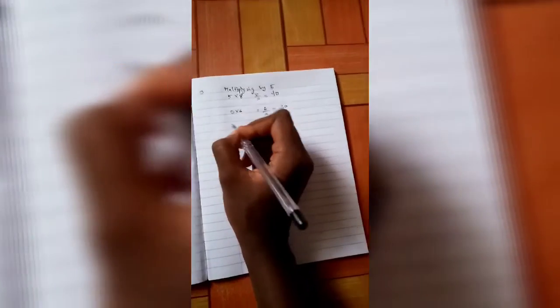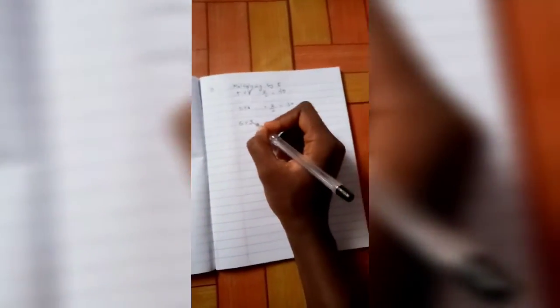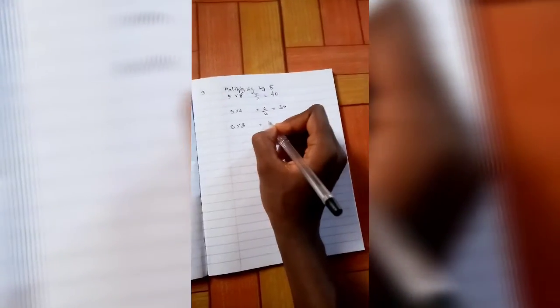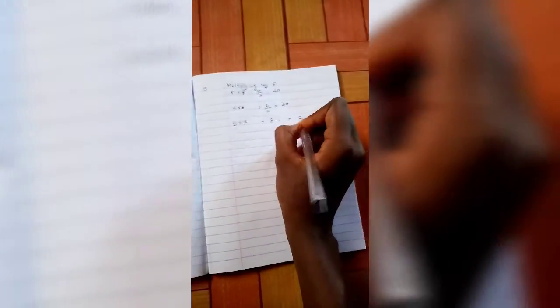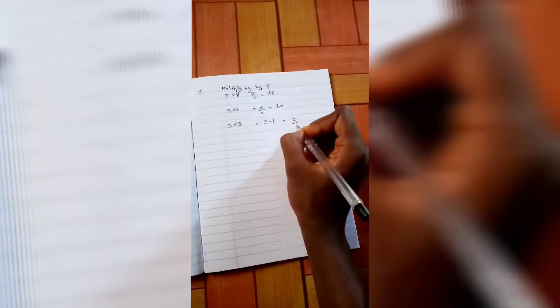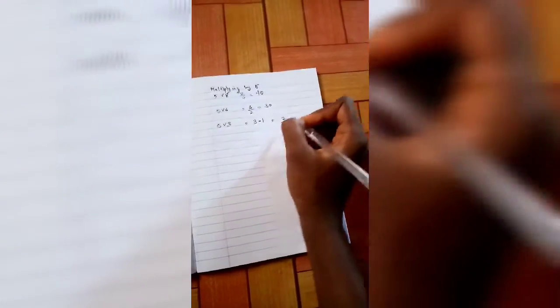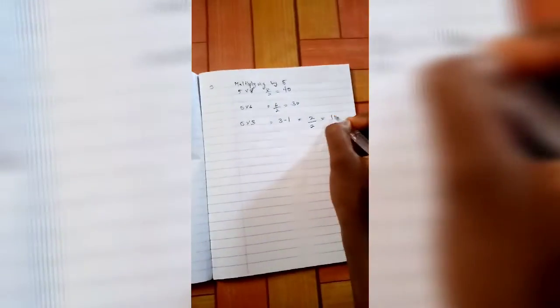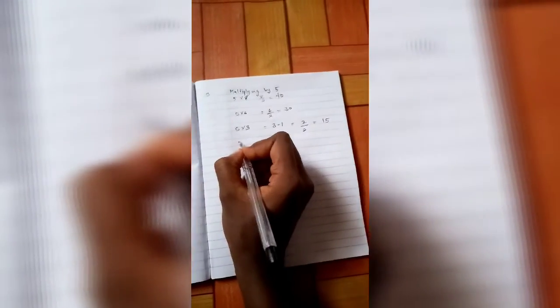But if the number is an odd number, like 5 times, let's say 3. This 3, you have to remove 1 from it. That's 3 minus 1. It will give us 2. Then you divide it by 2. It will give us 1. Then you add this 5 at the back of the number. It's giving us 15.